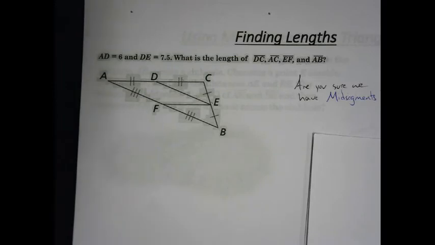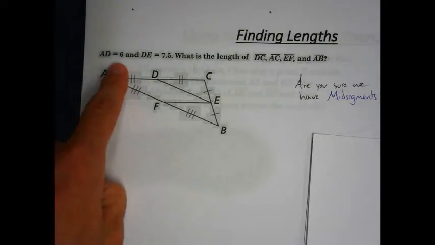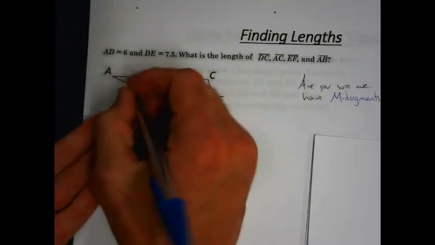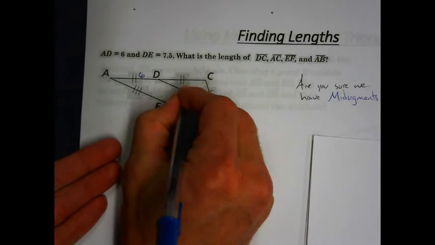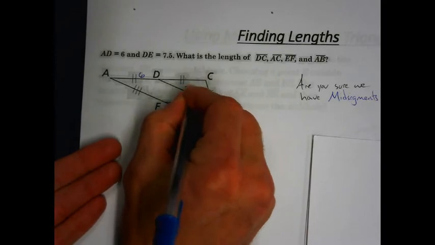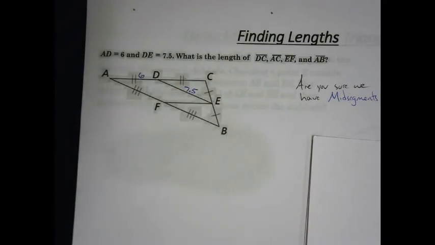And now what do we know? We know AD is 6. So from A to D is 6. And D to E, excuse me, is 7.5. So D to E is 7.5. With that, we have unlocked this entire triangle. We can do everything we might need. Well, not everything, but we can answer the questions for no doubt.